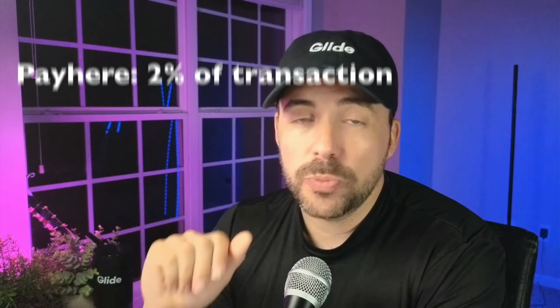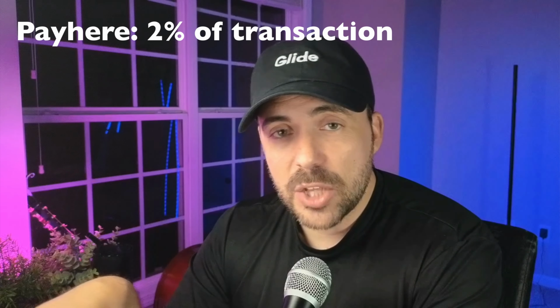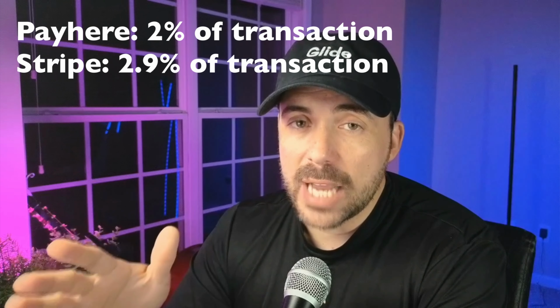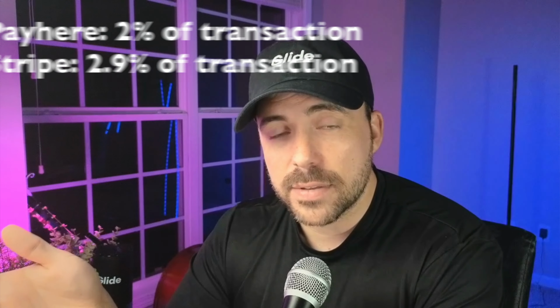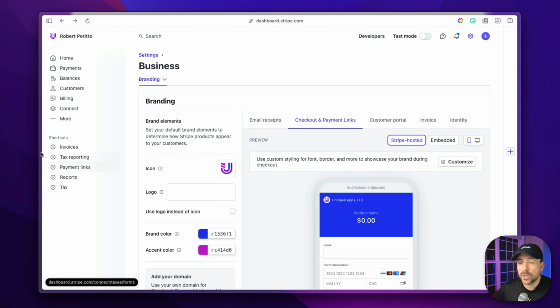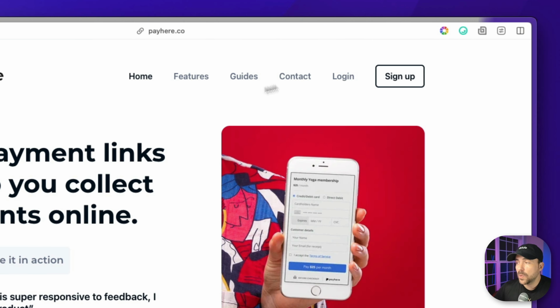So instead, what I like to do is use another third-party tool called Payhere that talks to Stripe. And Payhere will let you create payment links that can be embedded directly into your Glide app. So the trade-off here is that Payhere provides a more seamless user experience at the cost of an additional 2% per transaction. So altogether, between the 2.9 and the 2, you're paying about 4.9% per transaction plus 30 cents in order to have a seamless user experience for your users, whether it's for these one-off payments or for subscriptions. So that being said, we're going to head over to Payhere and we're going to create a new account.